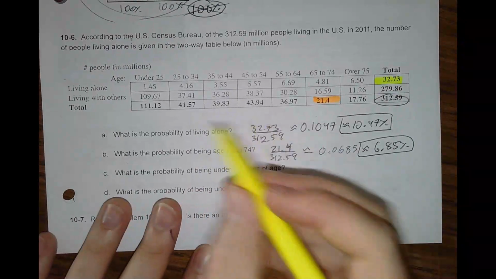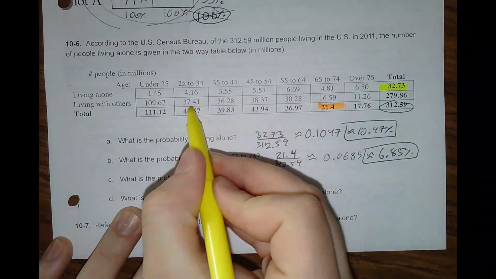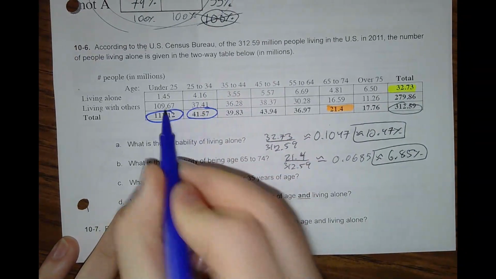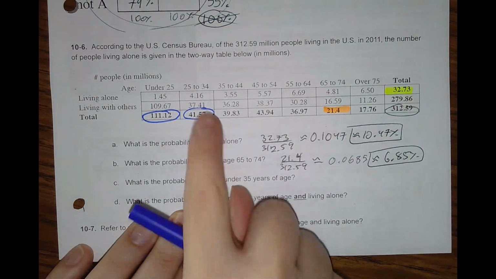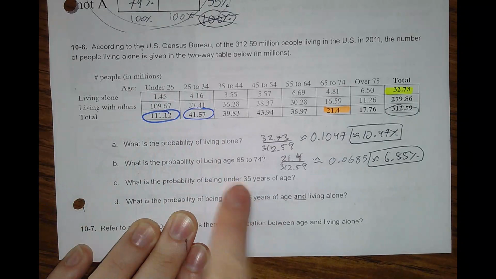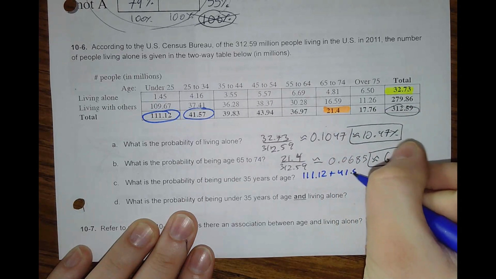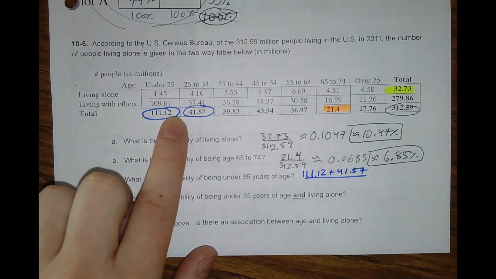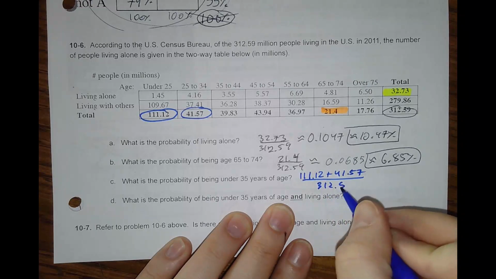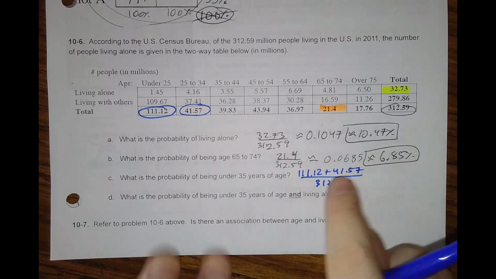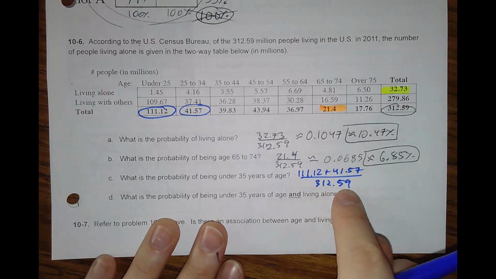What's the probability of being under 35 years of age? Under 35 would include both this category and that category, because those are the people that are under 35 years old. So we're going to add up 111.12 plus 41.57, those two categories, which is 152.69, and divide it by 312.59.